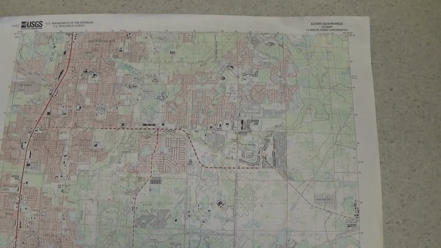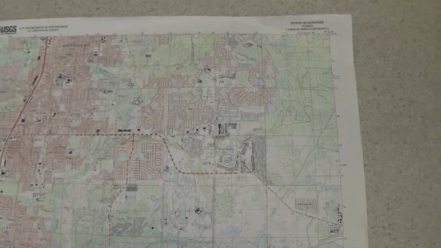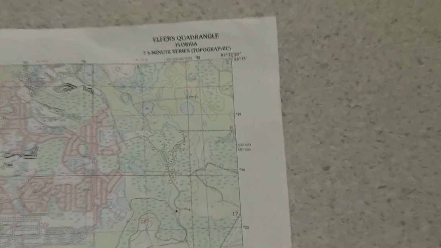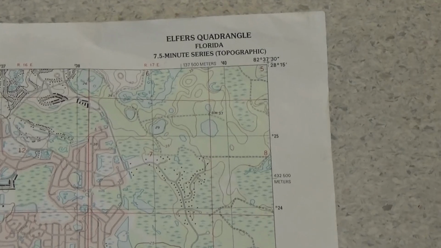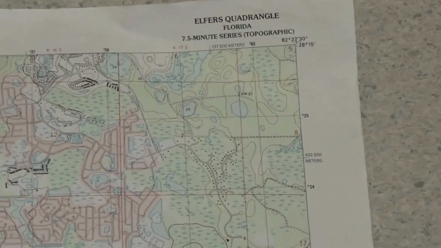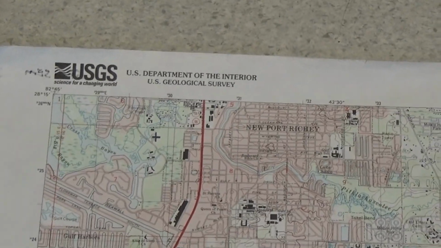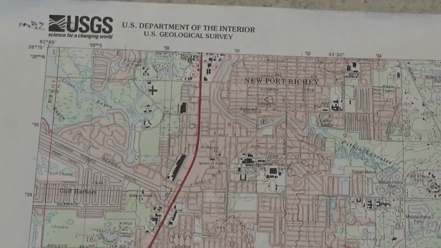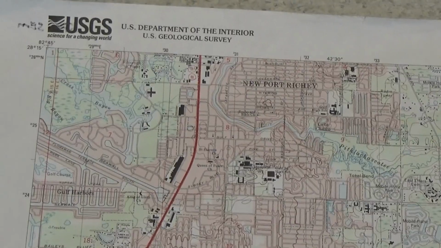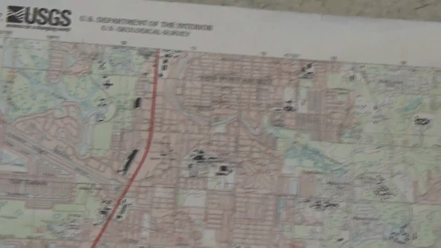You can get the information about the map. The general location is the quadrangle, which you can see here on the map itself. These are put out by the U.S. Geological Survey, and you can find different quadrangle maps for different areas of the country on their website.